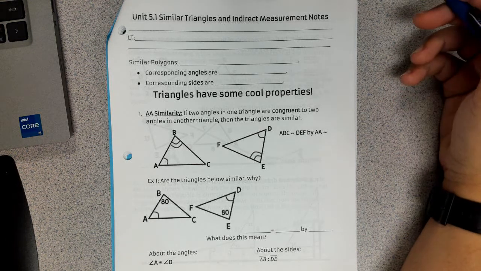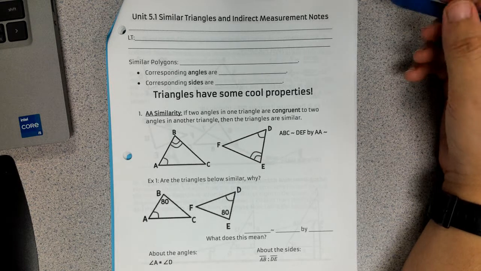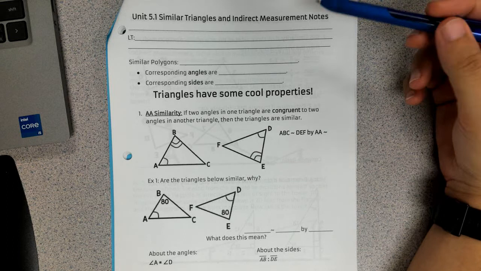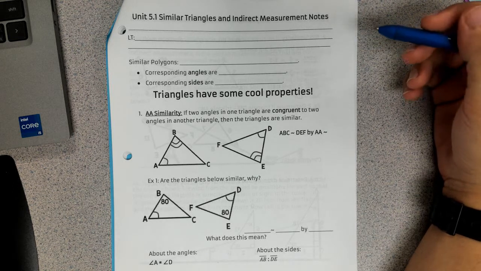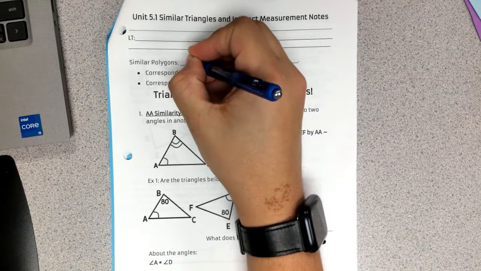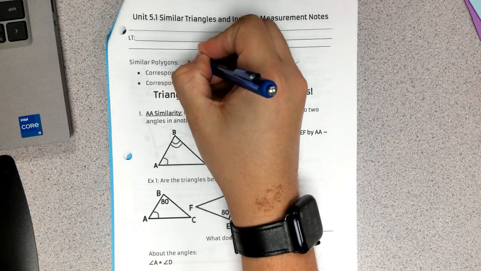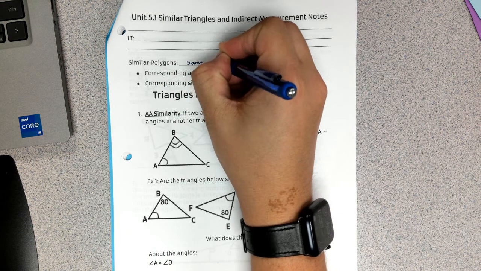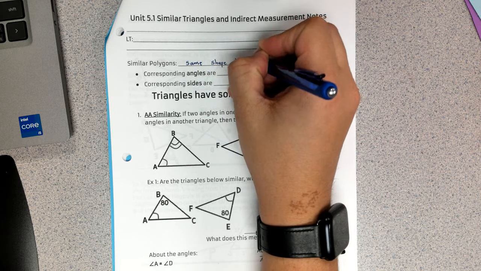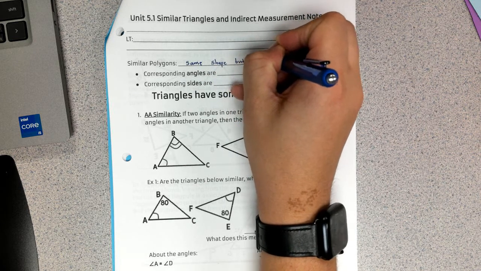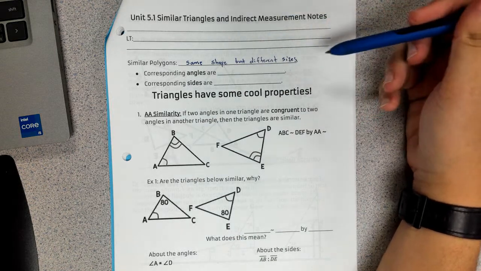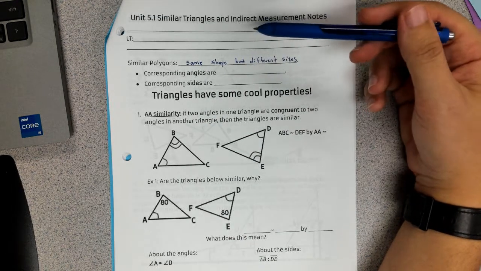Okay, in this video we will be discussing how to use AA similarity and how to determine if polygons are similar. So to start, similar polygons, like we've talked about many times, have the same shape but different size. Same shape but different sizes are what similar polygons are.